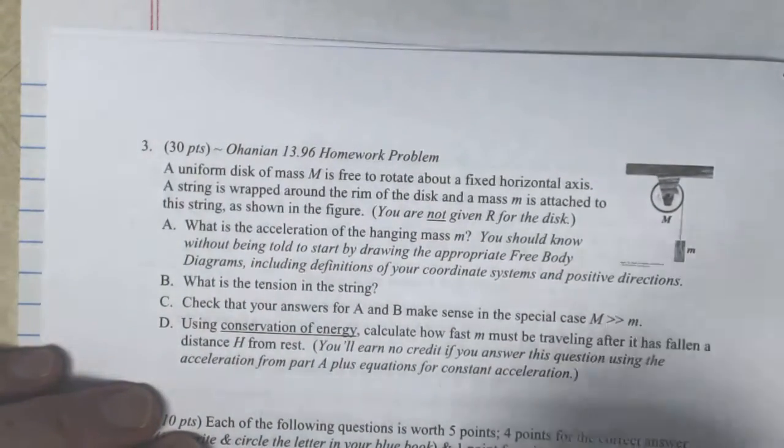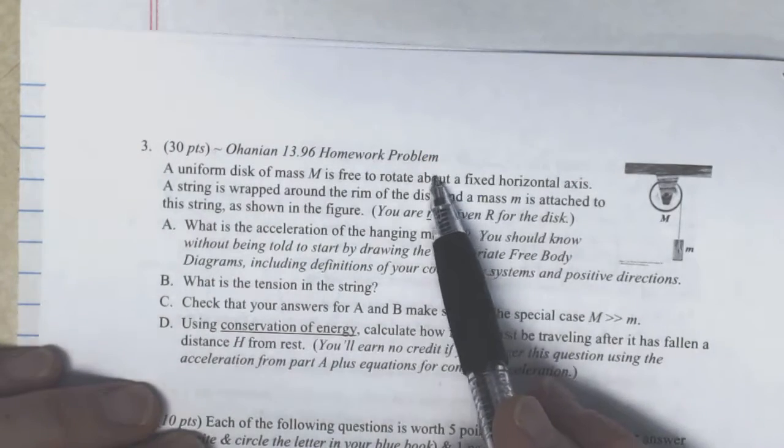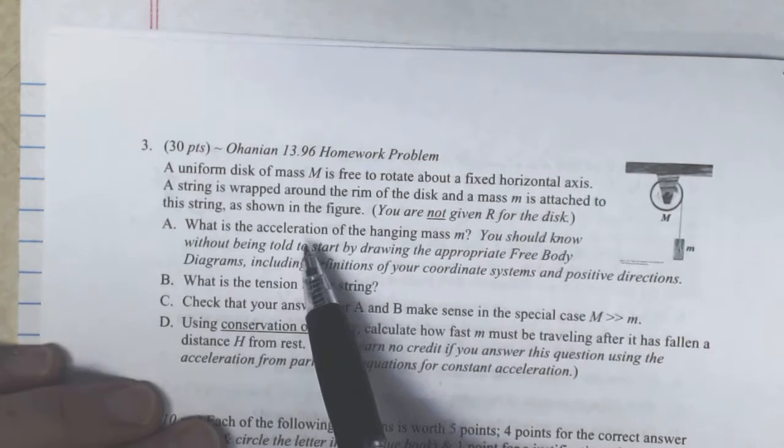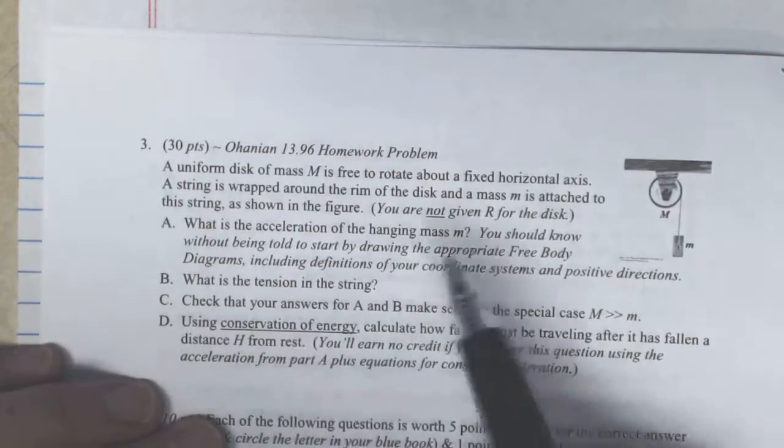So problem number 3 on this exam was an Ohanian homework problem, which I also worked out in lecture. So there's really no reason not to be able to get almost full credit on this. Also, to be fair, you did parts A and B for homework, and I added parts C and D. But those are actually relatively easy parts, easy additions.